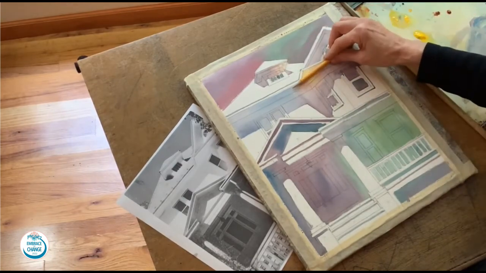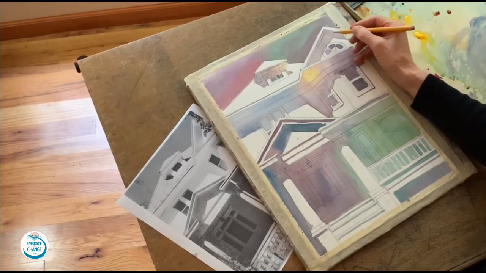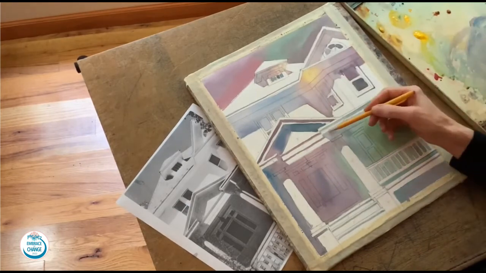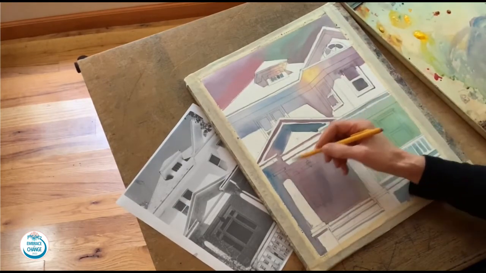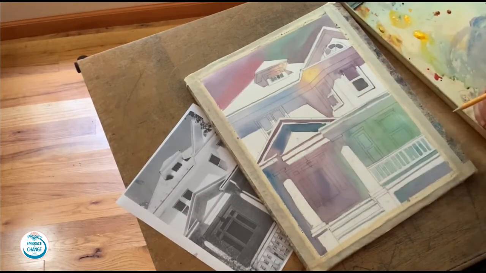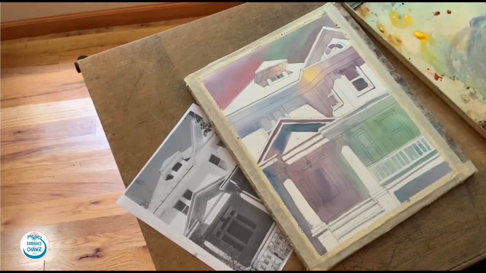I think this eave would be nice to project forward. I think this little roof would be nice to project forward. I think the eave under here, and especially this front porch, I want it to come forward. So I'm not going to put another coat of paint on anything I've made an X on, but I will put another coat of paint on the rest of it.